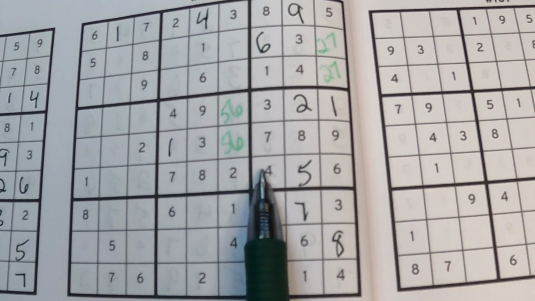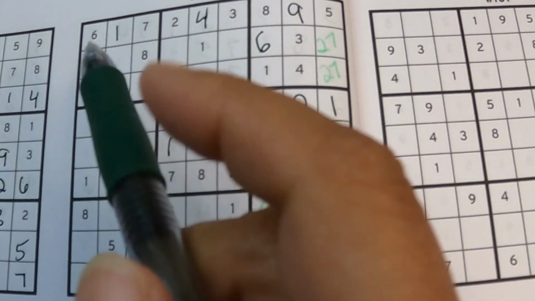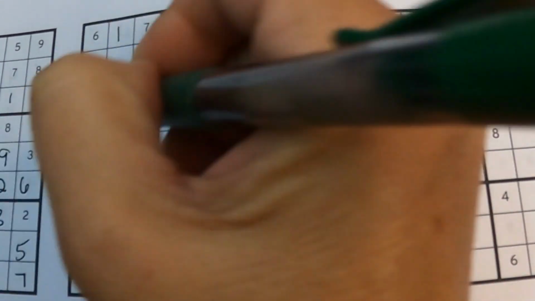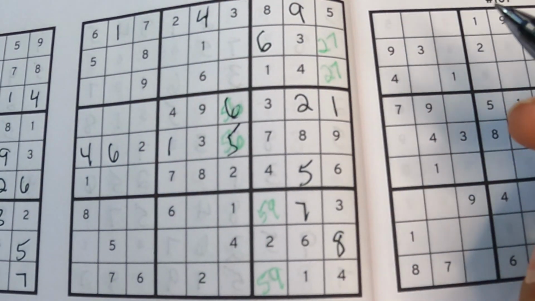For this row, we're missing 4, 5, and 6. We've got 5 and 6 here, so this is our 4. 5 here, so 6, 5, that makes this our 6.